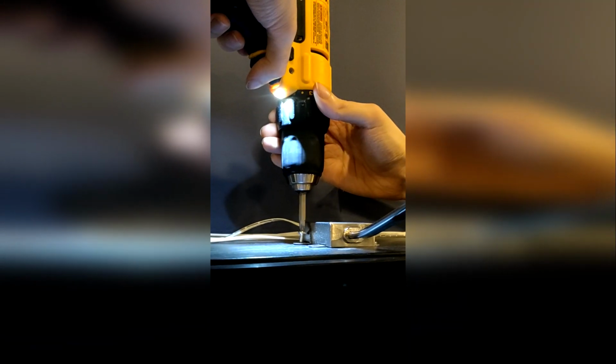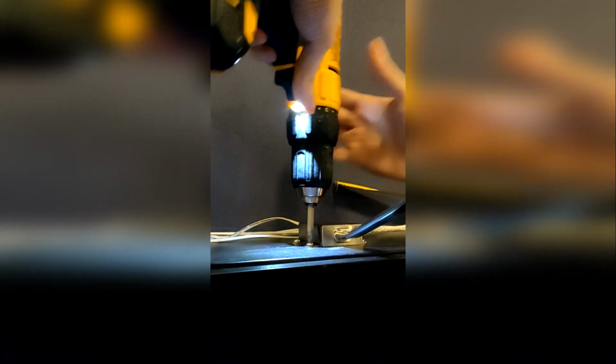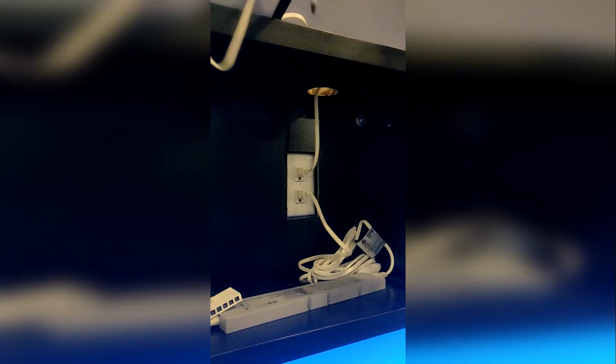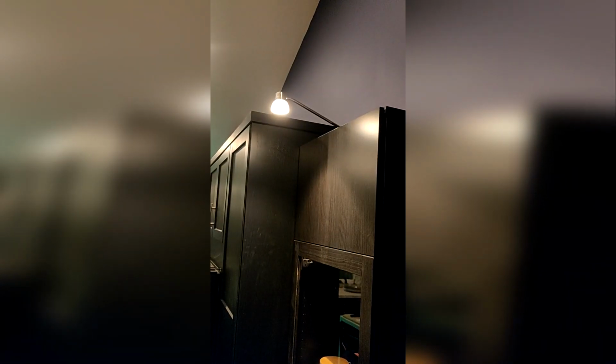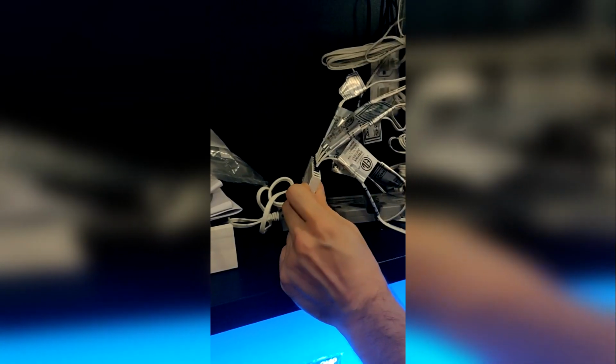What's this? I think it's a cabinet lighting break. Oops. Nice. Are we done? Oh, there's a few more cabinets. Okay, there are a lot more cabinets. Nice.